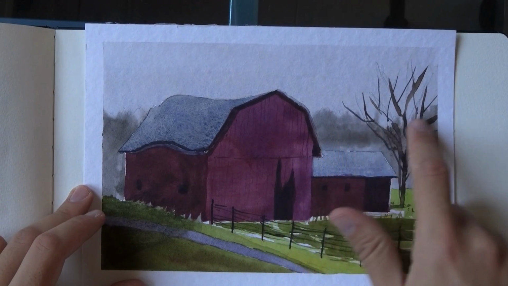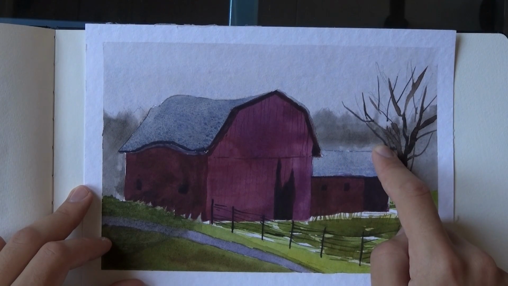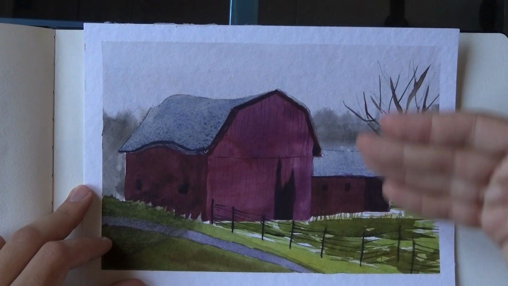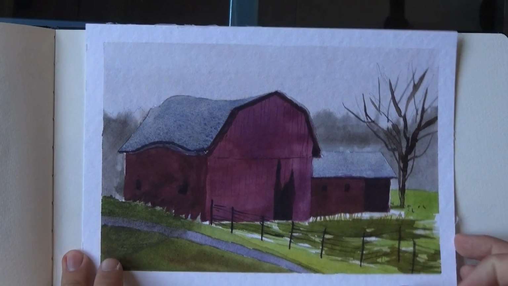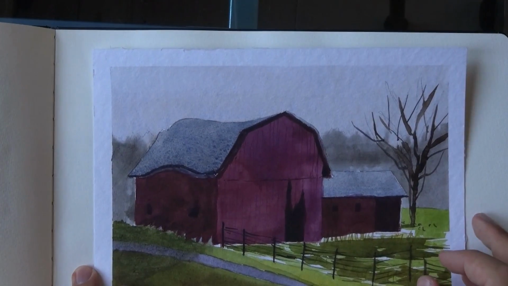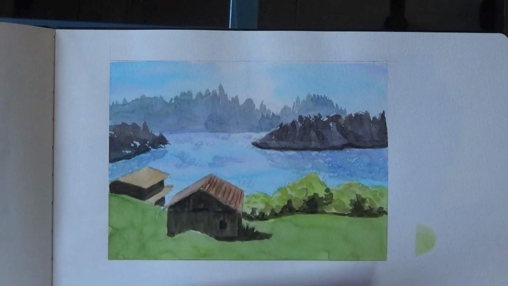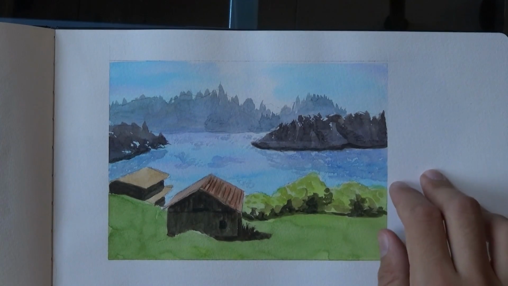The trees in the background, all of this sort of wet on wet blend, it doesn't look that good, but at least I got the effect of it being in the background, so that's one thing that I can say that's positive about this one. But just this beet red, I don't like it. And lastly, this one, again from my first Moleskine.